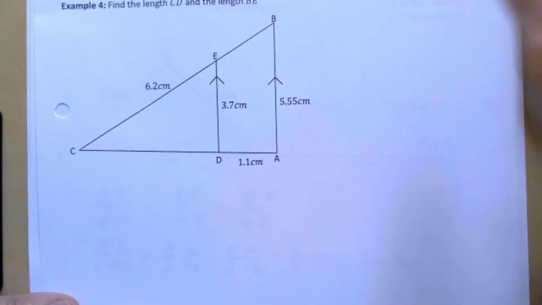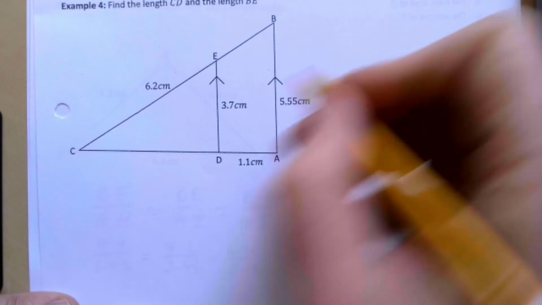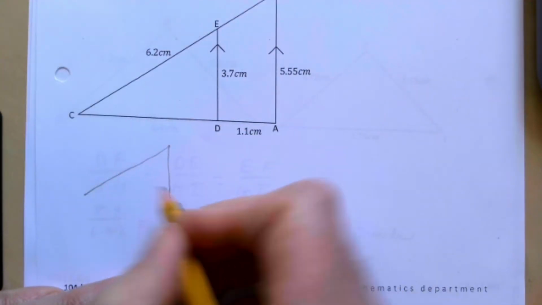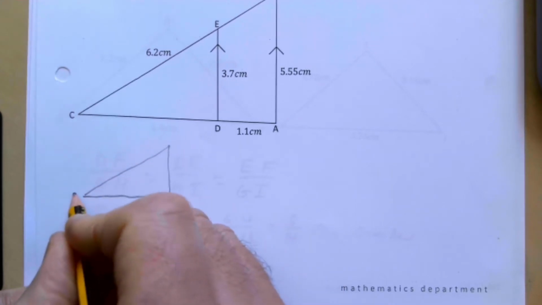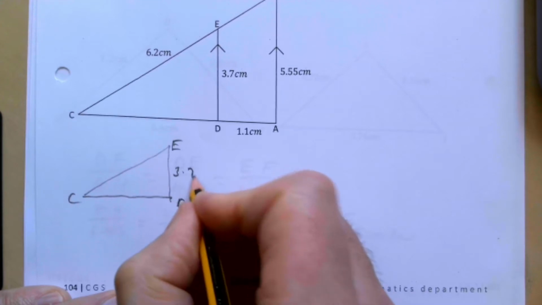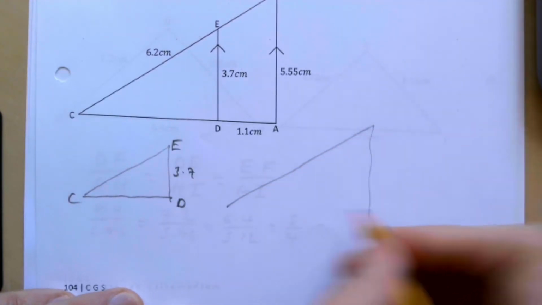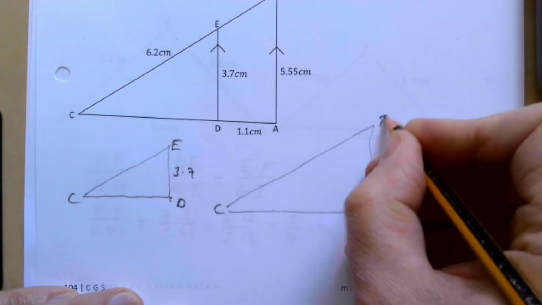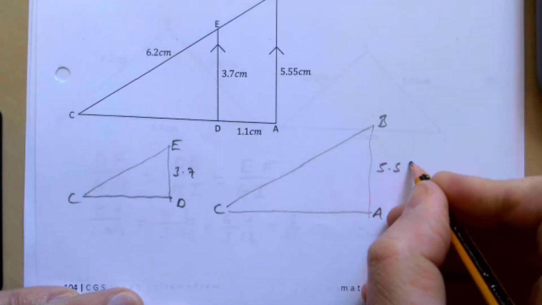So that's 3 over 2, which is quite nice. So I'm going to draw out the small triangle and the big triangle, and we'll fill in what we know. I feel it sort of helps. So that's CDE, that's 3.7. Here's a bigger one here, and that's CAB, and that's 5.55.